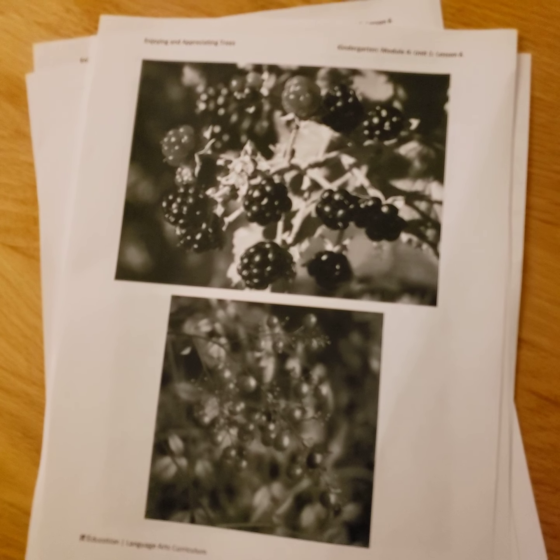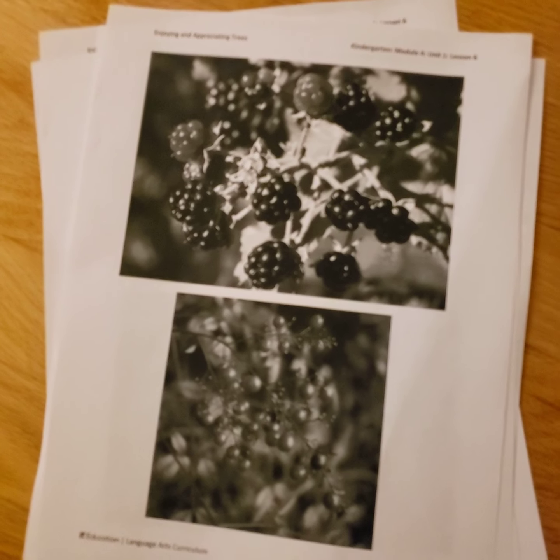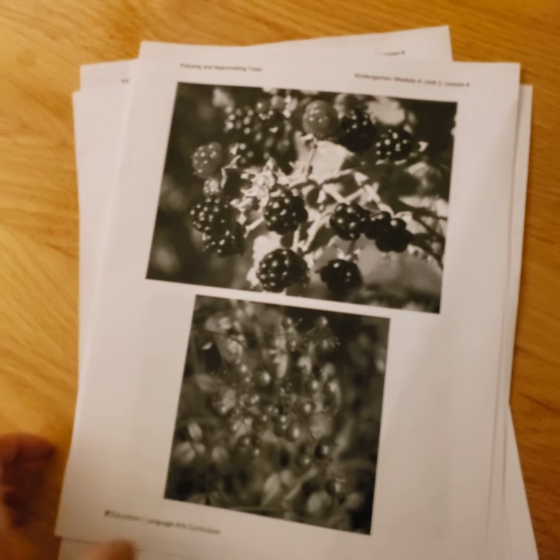So today you are going to choose which part of your tree that you would like to sketch lightly with the pencil, and you're going to begin working on that.